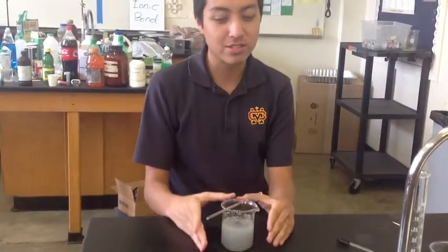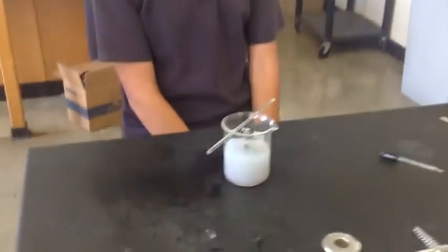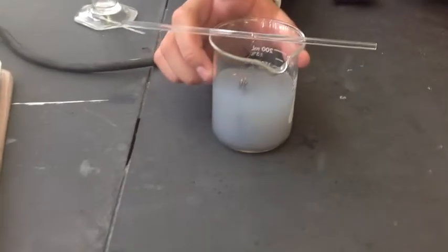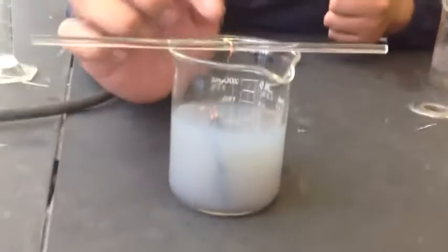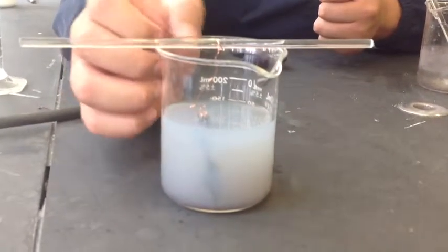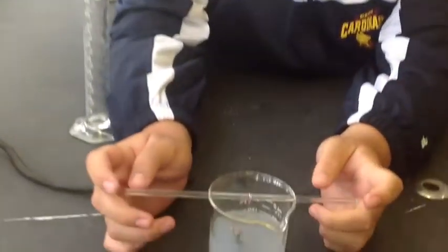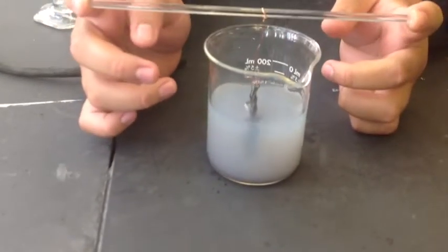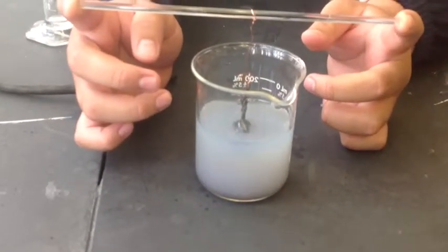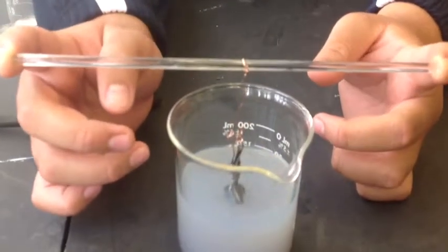This here is the result after 2 minutes. Six minutes have already passed. And look at the outcome of our experiment. As you can see, the copper wire has blackened a little. 10 minutes have already passed. And as you can see, there are some particles forming on the copper wire. So we'll gently pick it up so that you can see it. We will now sit and wait for another 5 minutes for more reactions to occur.